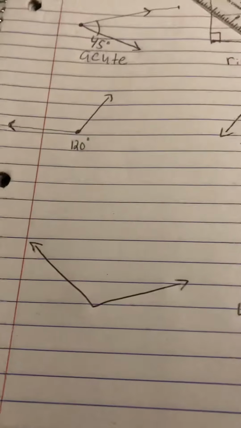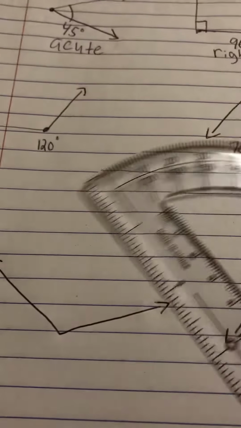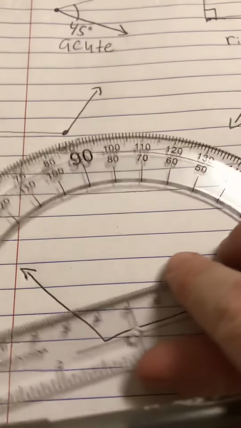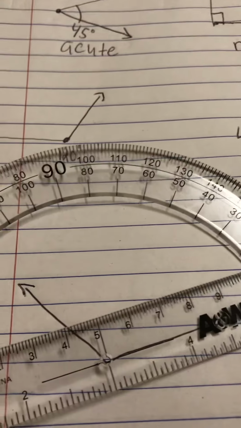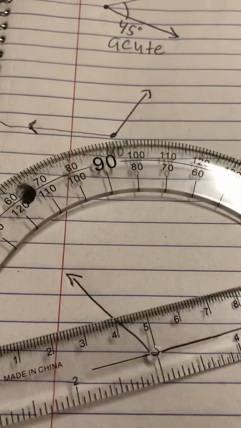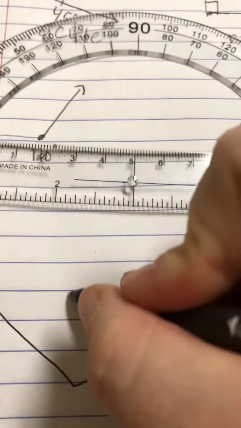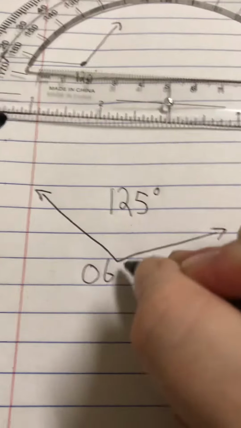Now it's going to ask you to measure angles again. We've done that yesterday. We've done it before with circles. I'm going to pick a side to line it up. I'm going to stick with this side. I've lined it up on my vertex. I follow this line. If I follow it all the way up, it's going to be at about 125 degrees. So I'd write 125. Because it is more than 90 degrees, this angle is obtuse.